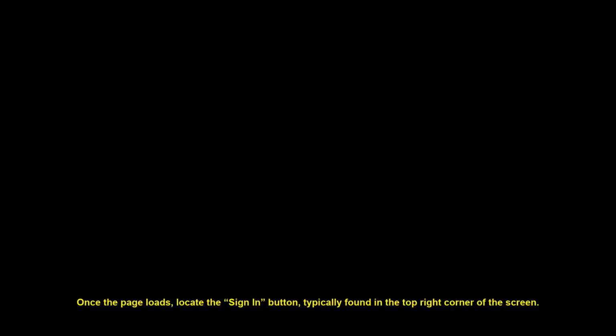Once the page loads, locate the Sign In button, typically found in the top right corner of the screen. Click on the Sign In button to proceed. You will be redirected to the login page.